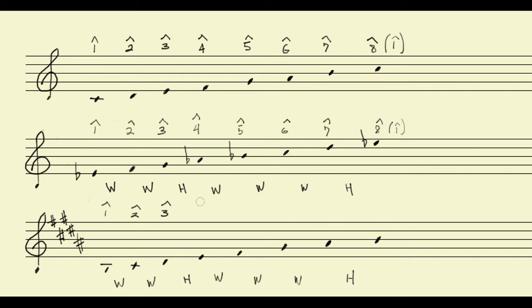F sharp becomes my new scale degree 5. G sharp becomes my new scale degree 6. A sharp becomes my new scale degree 7. And then the B on top becomes my new scale degree 8. And again, it's going to also be scale degree 1. So I have 1, 2, 3, 4, 5, 6, 7, 8.